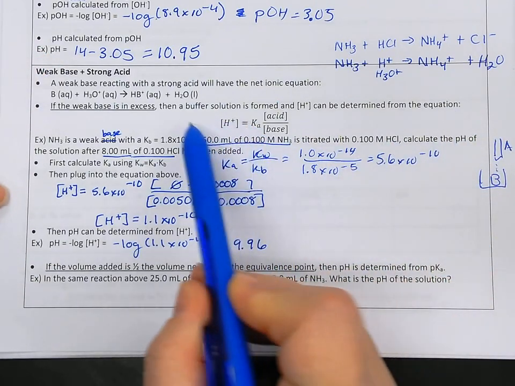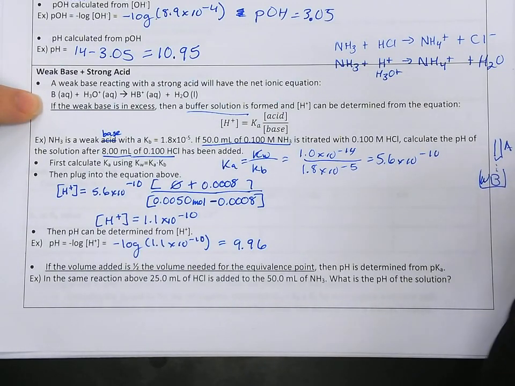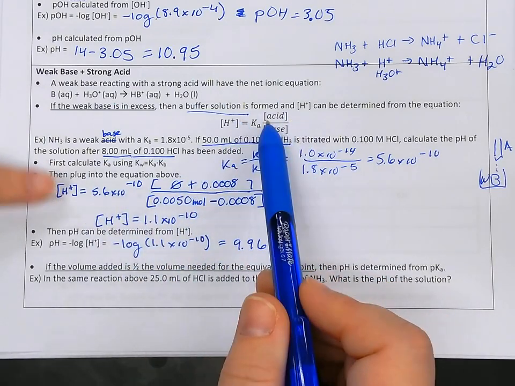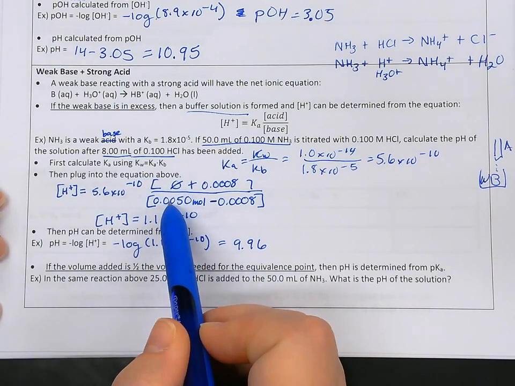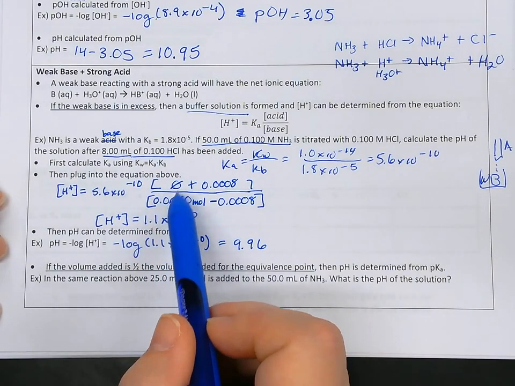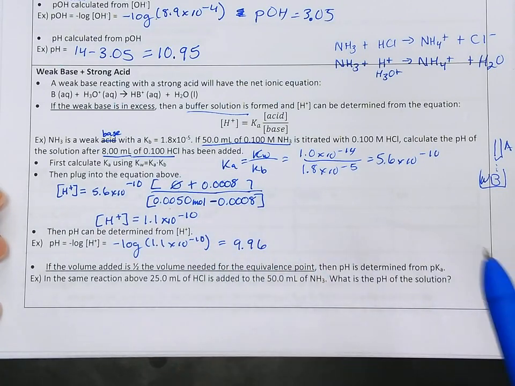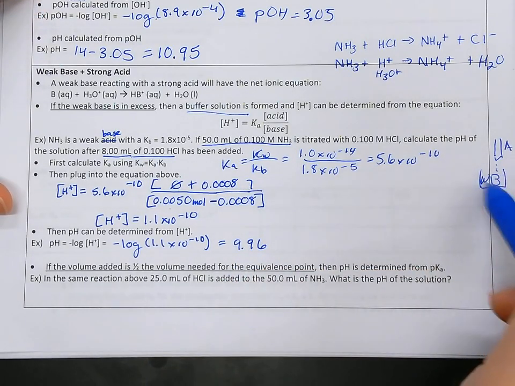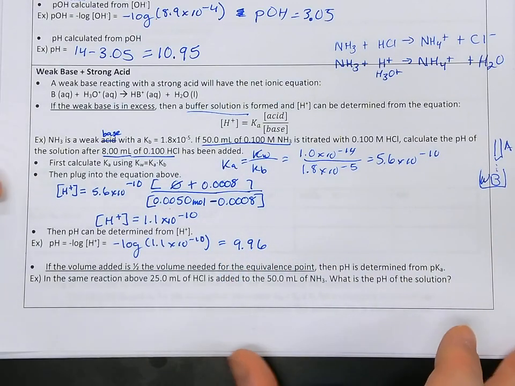So again, we are creating a buffer solution when our weak one is in excess. So we've got more weak base than we do our strong acid. So we're going to create that buffer. We're going to plug into our equation. Since we're given a Kb, we're going to switch it to Ka. And we figure out who's in the container to start. We've got base to start, no acid. Then we're adding acid, so it reacts with the base, and we subtract part of it. And that's our invader, right? Our acid is invading our base. So we're going to add our invader and subtract from our base. And we can find our pH from there.